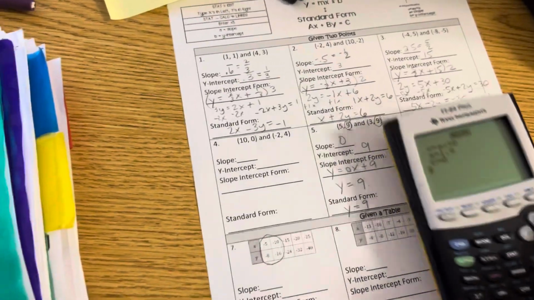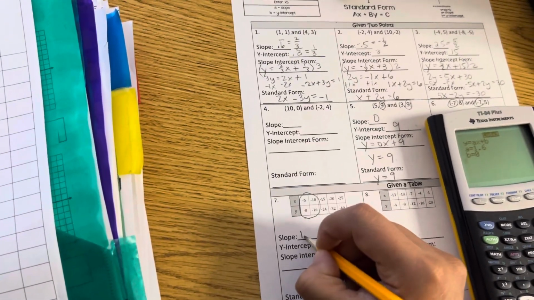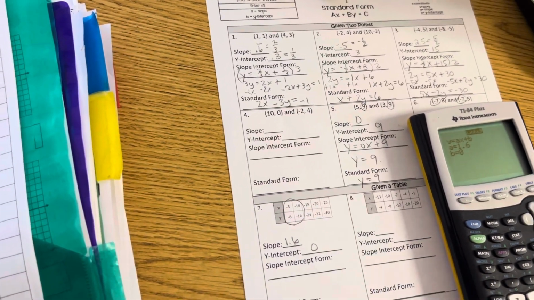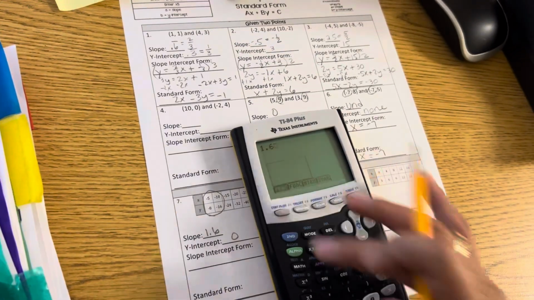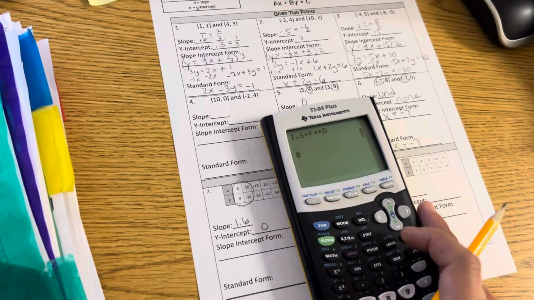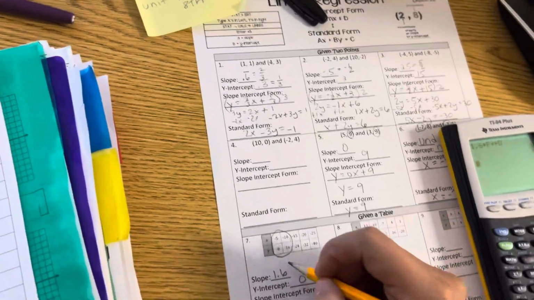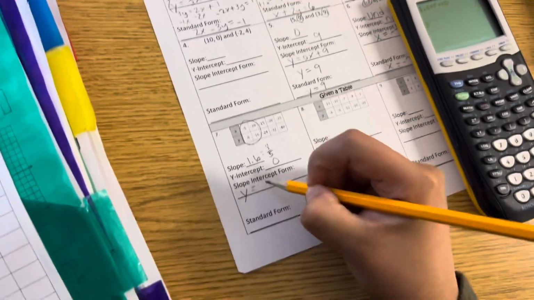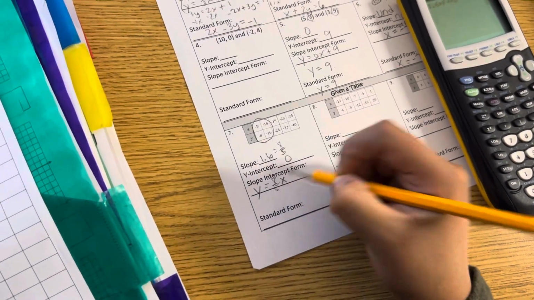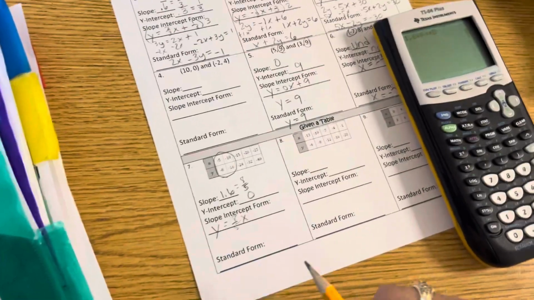And then there's my answer. The slope is 1.6, y-intercept is 0. Got to change the 1.6 to a fraction, so alpha y4. And so it's 8/5. The proper slope-intercept form is y equals 8 over 5x. Since the y-intercept is 0, do not put plus 0.